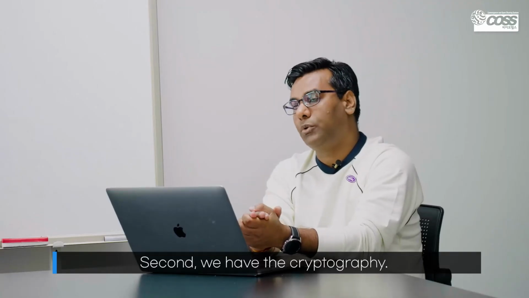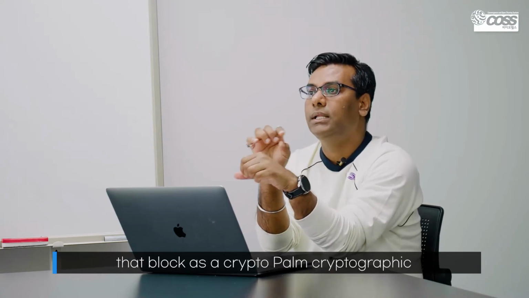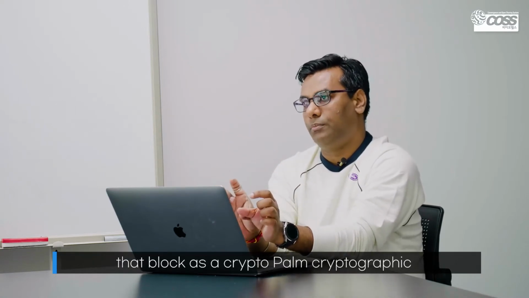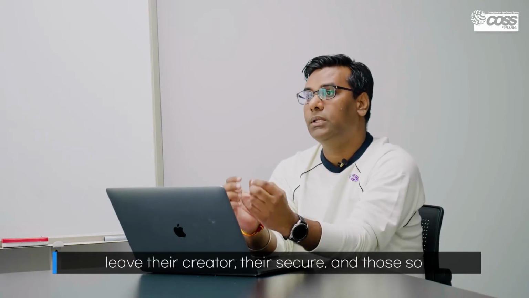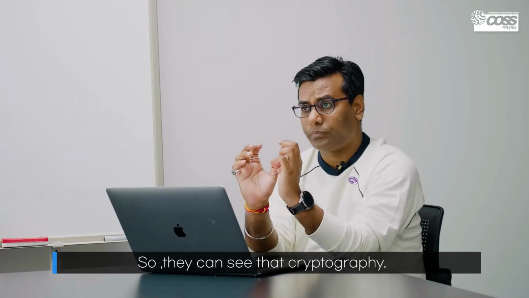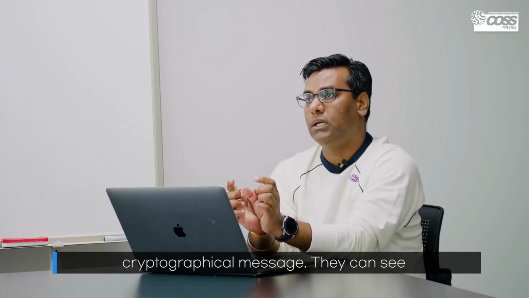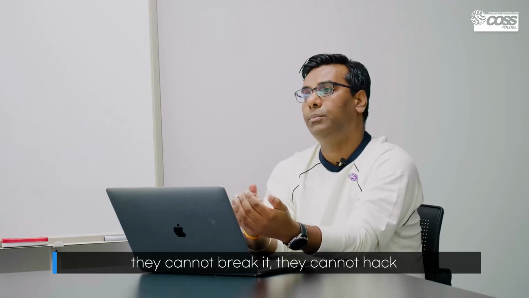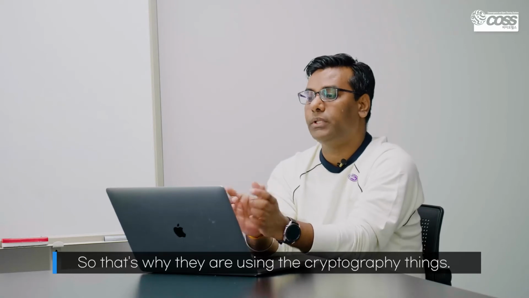Second, we have cryptography. The information that is stored is kept in a block, and that block is in crypto form. It is cryptographically created and secured. So if an attacker attacks the system, they can only see the cryptographic message. They cannot break it, they cannot hack that data. That is why they use cryptography.